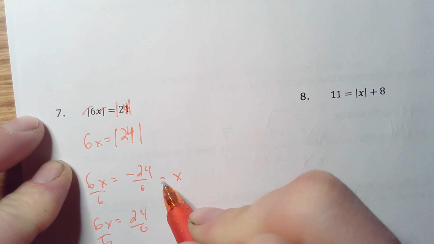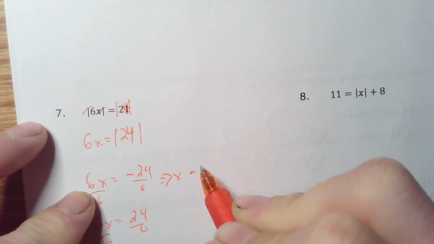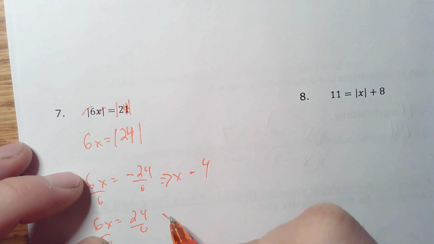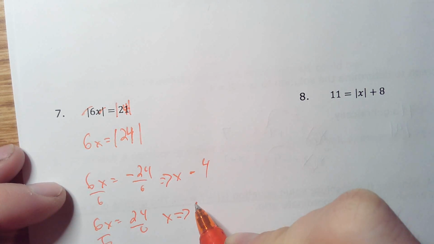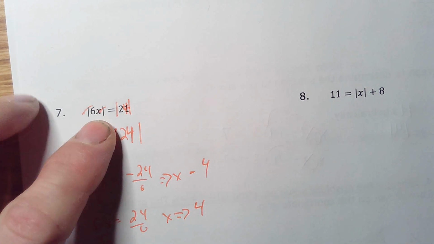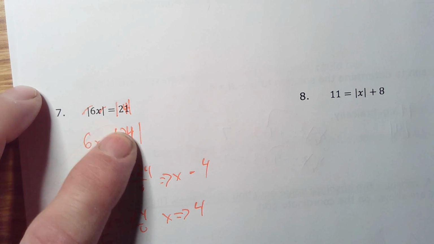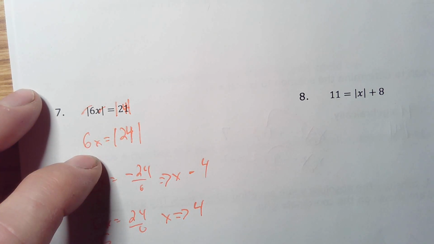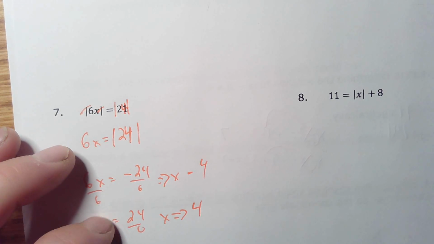And then x is going to be equal to negative 4, and x is going to be equal to positive 4, because 6 times 4 is 24. Okay, so that's how you do those. If it would have been 21, negative 21 and positive 21 over 6, which you could divide both by 3 to make it 7 halves. But we're going to go with 24 just to make the math easier.